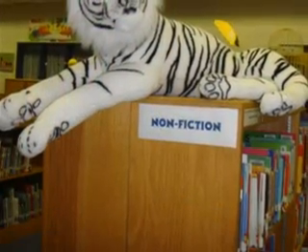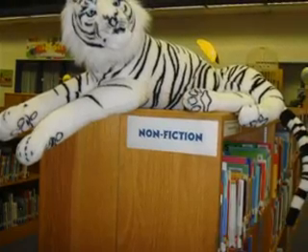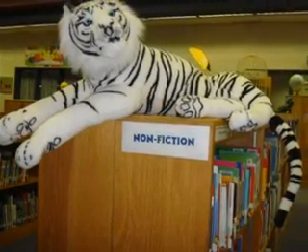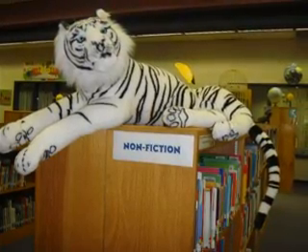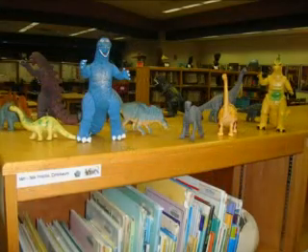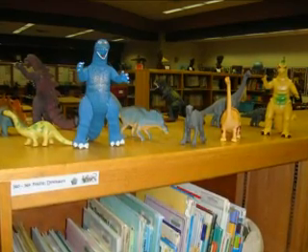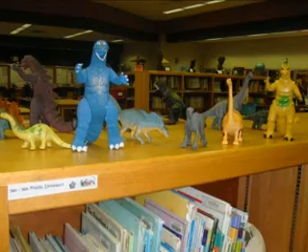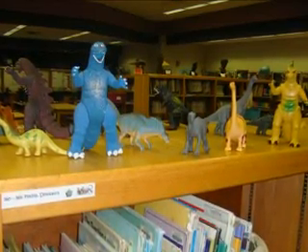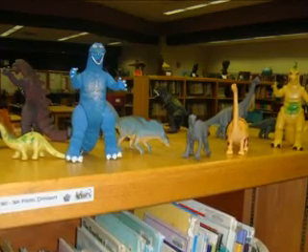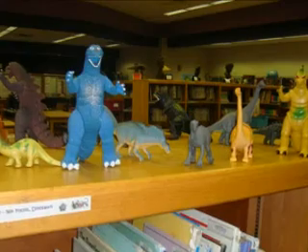Let's continue our journey by taking a look at the nonfiction section. Nonfiction books are true and are used to gather information on a particular subject. Unlike the other 2 categories we have looked at, nonfiction books are shelved in numerical order by subject or topic. The Dewey Decimal System is used to categorize or organize books in this section by grouping them in sets of 10.